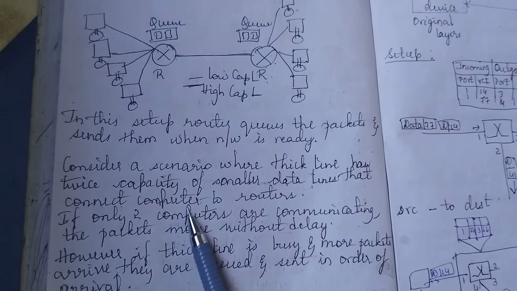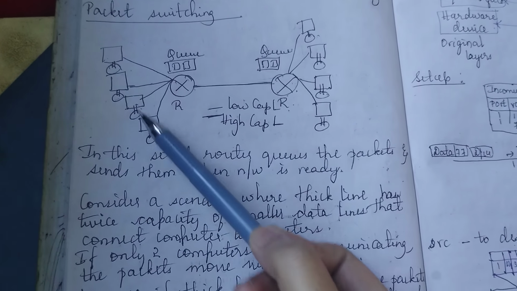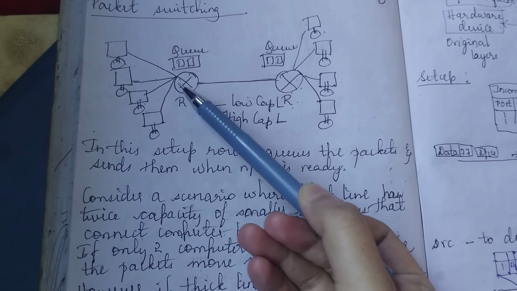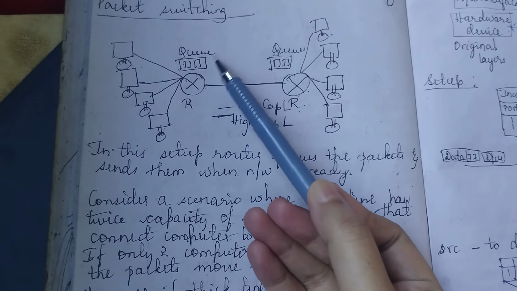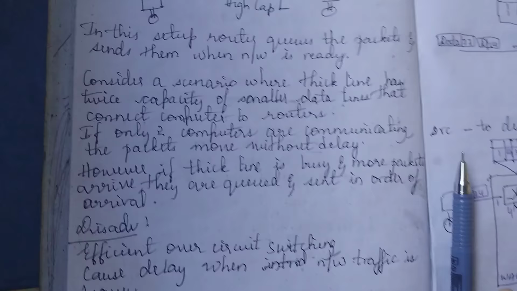If only 2 computers are communicating, then they move without delay. But if all 4 start sharing, the router will be full, right? The queue will be full. So it will store and, based on the priority, it will share the packets. So that is what has been written here.